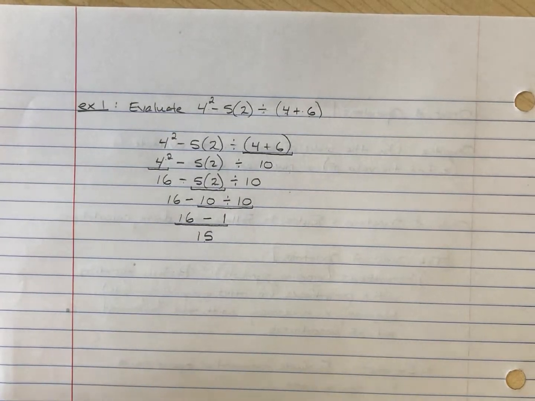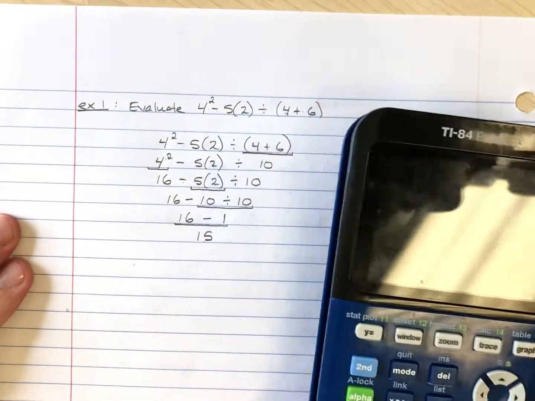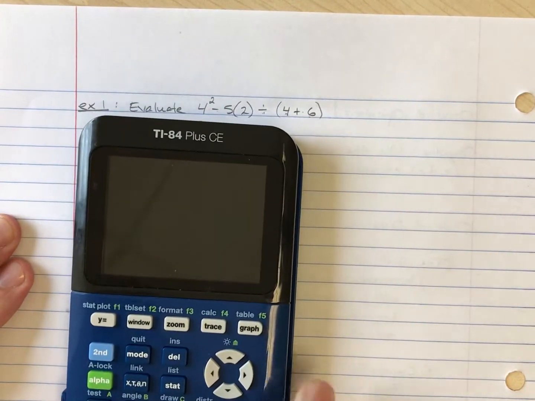Now, most calculators these days take care of this for you. Okay, so let's take a look at this in a calculator. Let me get my calculator up here.